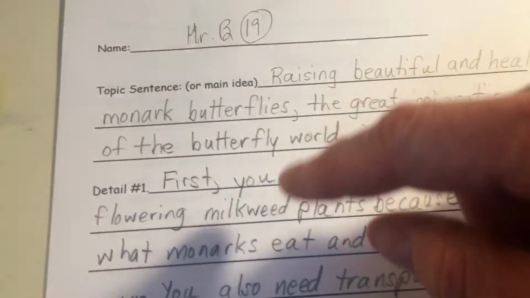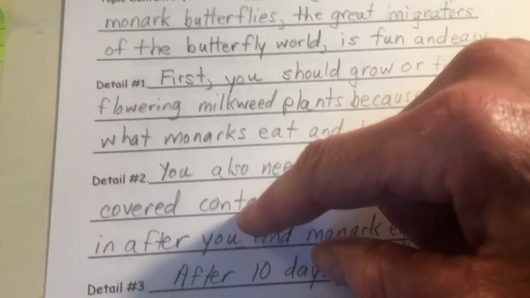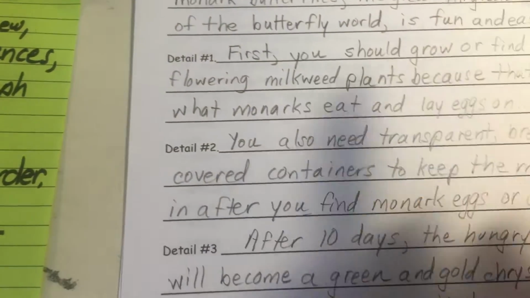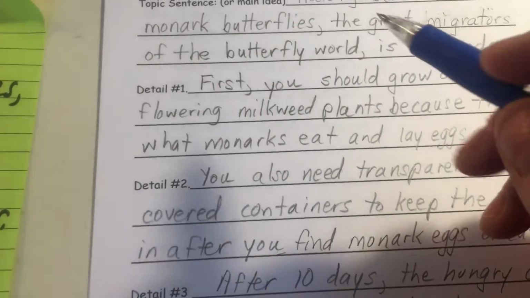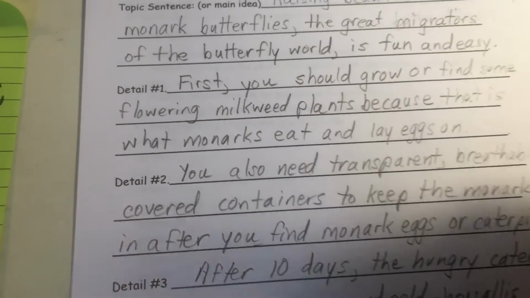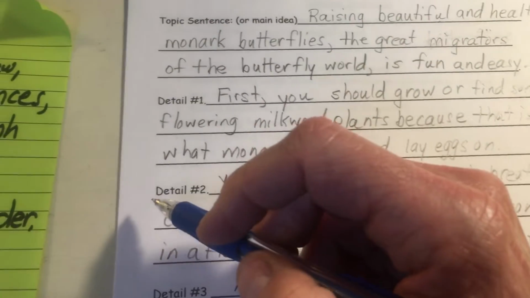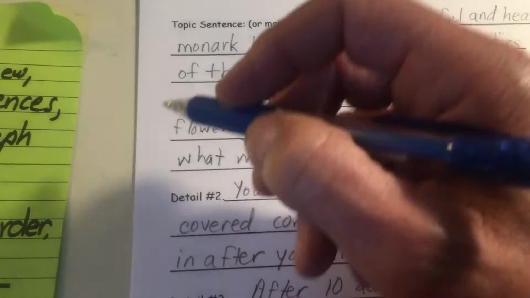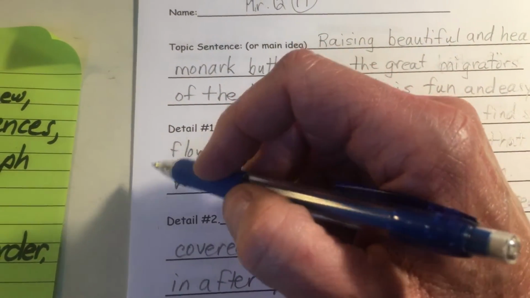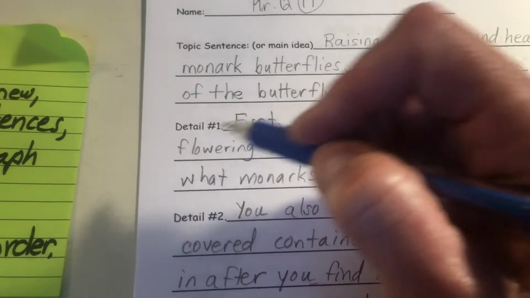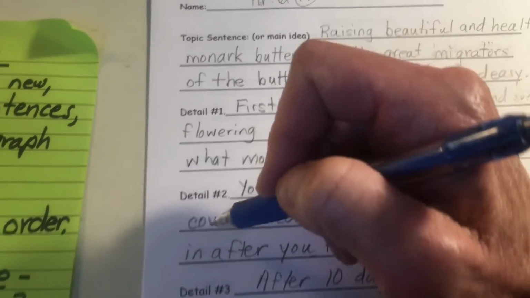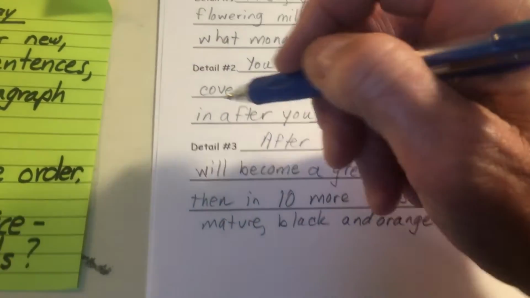I'd just like you to read your sentences and see if the order you've got them in makes the most sense. If you decide to switch the order of your sentences around, you can indicate that right now by just drawing an arrow from where your sentence is to where you want it to be. So suppose you wanted to switch detail 2 and 3.